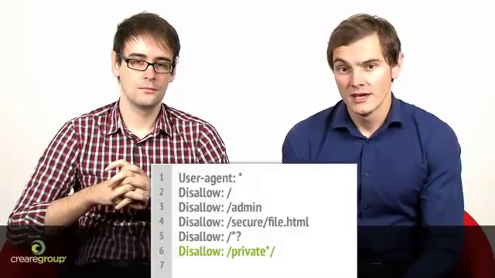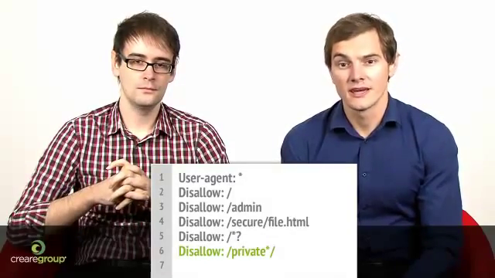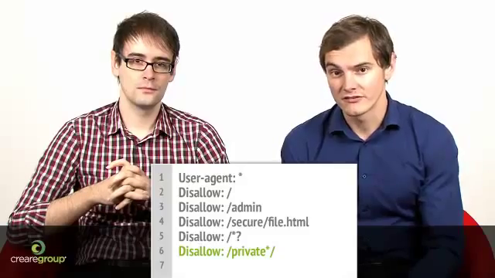You can also use pattern matching to block access to all directories that begin with admin, for example. If you check out line 6, you'll see how we've again used an asterisk to match all directories that start with admin. So again, if for example you had the following folders on your root directory: admin-panel, admin-files and admin-secure, then this one line on your robots file would block access to all three of these folders as they all start with admin.